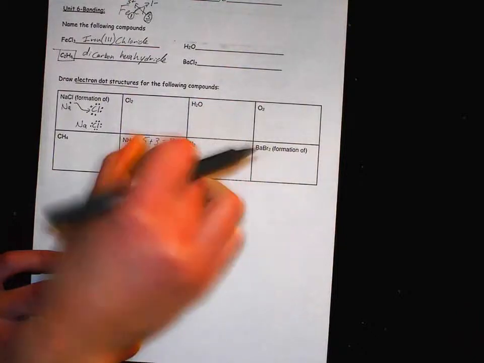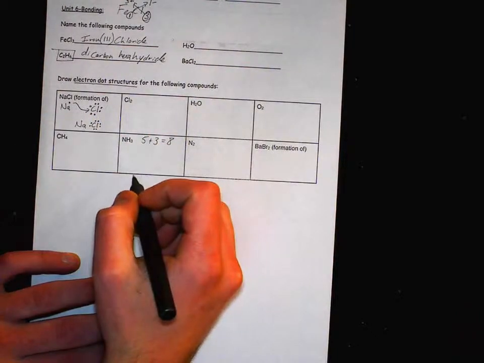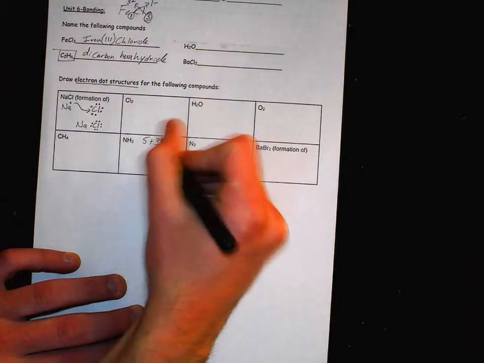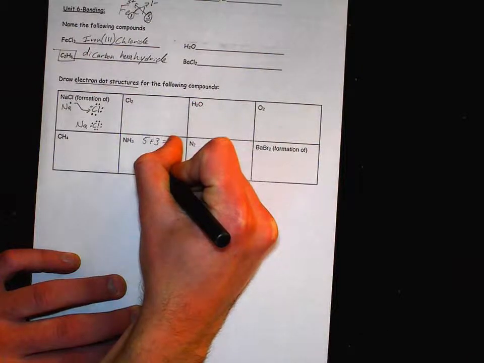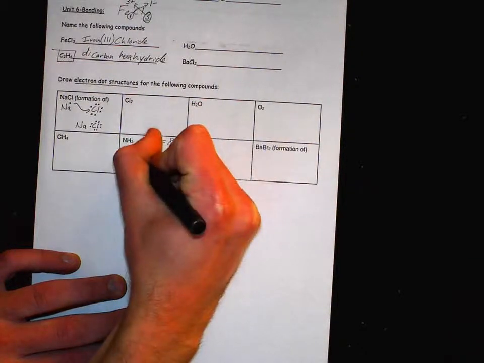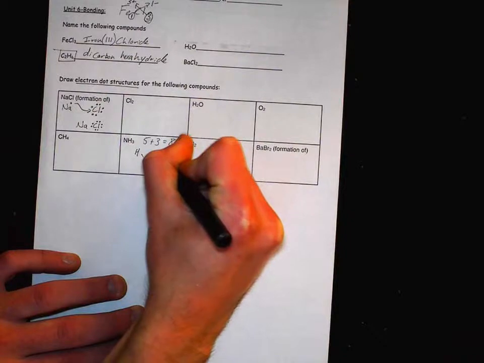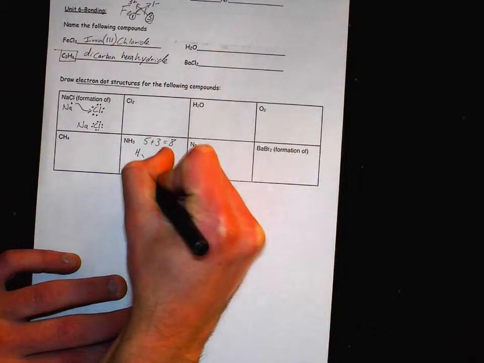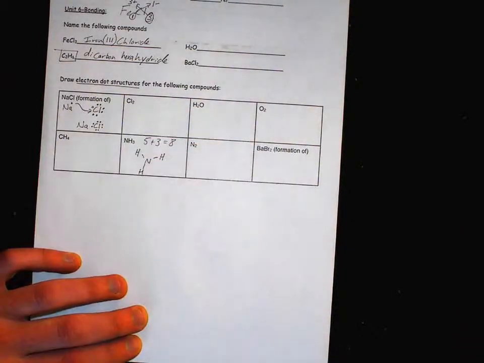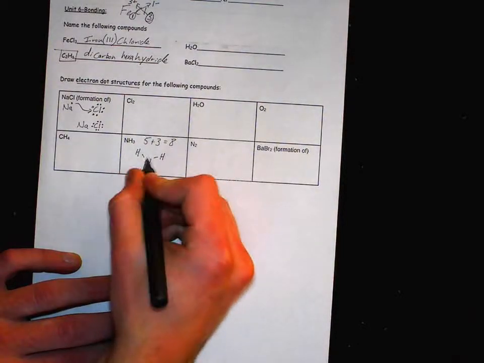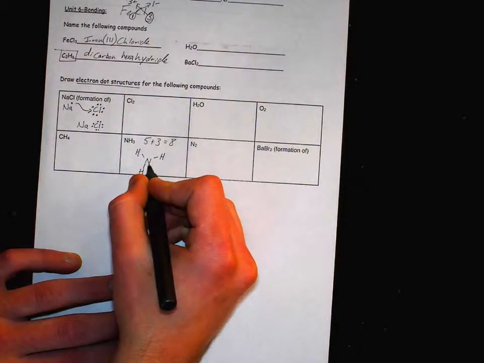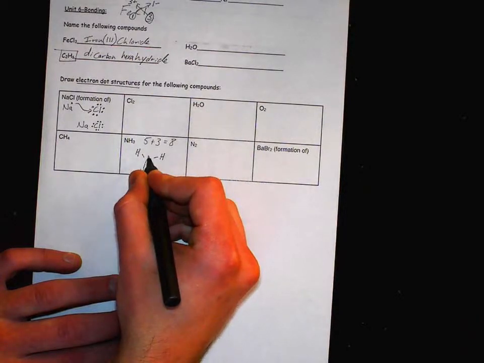Okay, so this is a different step from what we did in the ionic compound. We have to bond these things together. Nitrogen's the central atom because hydrogen can never be the central atom. So by default, in this case, nitrogen is the central atom. The next step would be to bond everything together, single bonded, and then make sure that you place all your electrons.